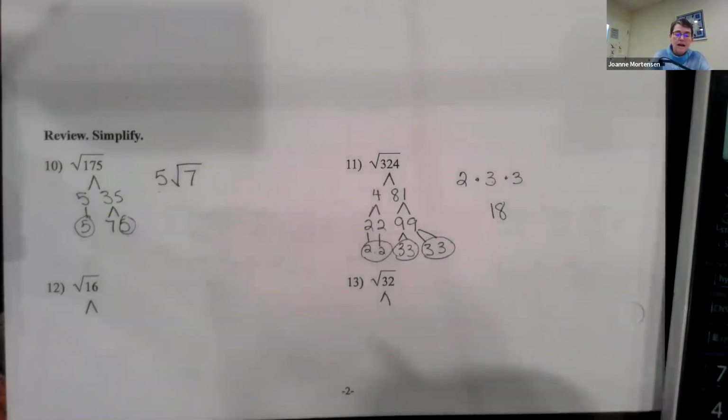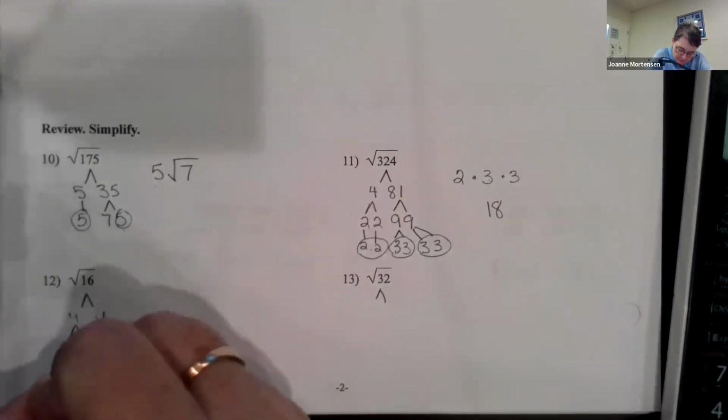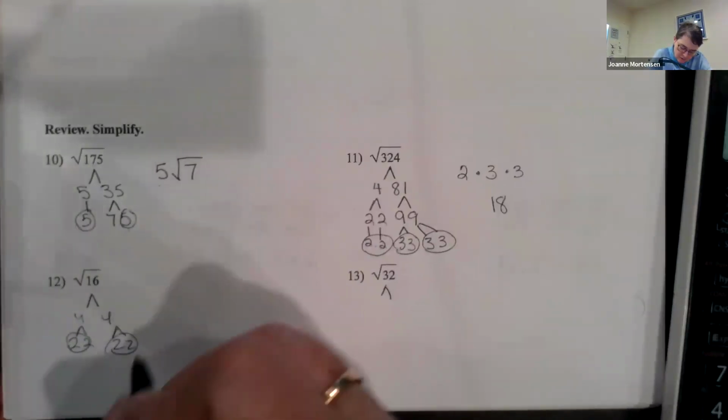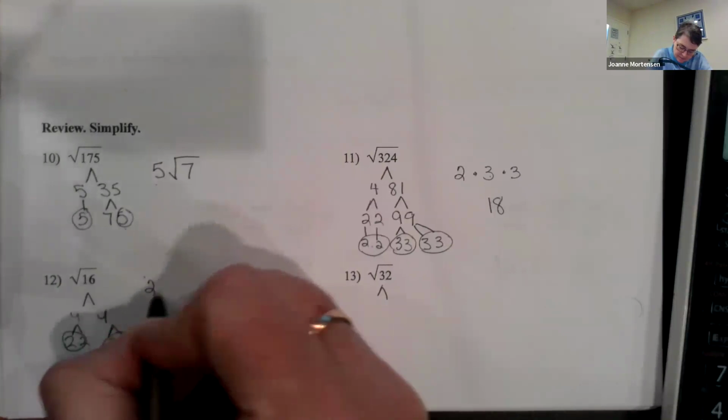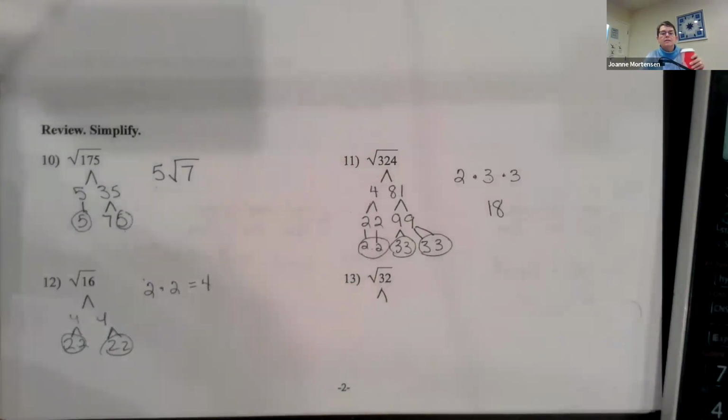So last 2, 16. It's 4 times 4. We know the square root of 16 is 4, but I like you to prove it. 4 and 4, 2, 2, 2, 2. Circle, circle. So my square root is 2 times 2, which is equal to 4. My point is, I want you to be able to do this to show it. I know they probably know the answer, or you can use a calculator, but when we start using variables in square roots, which is the next section in factoring, you need to know the pattern well.